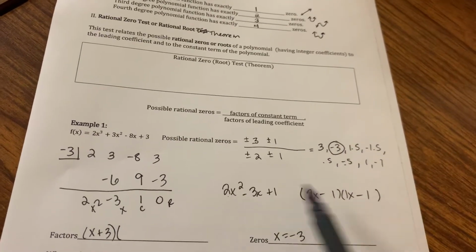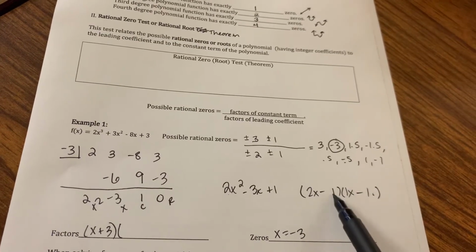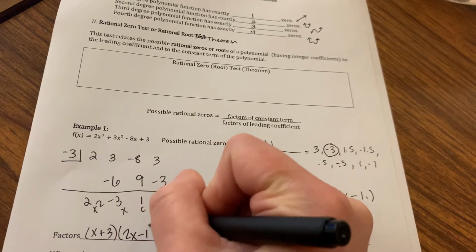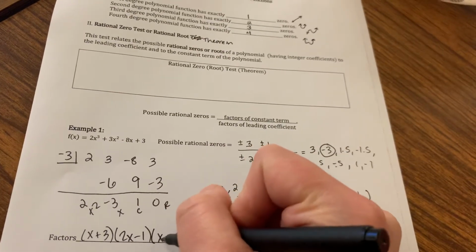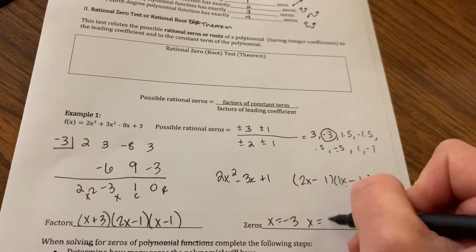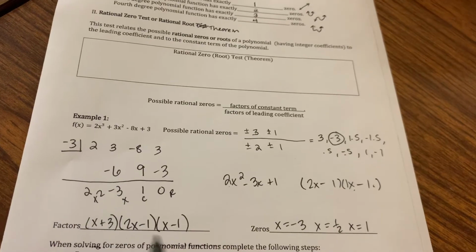Does this give me this? 2x squared, check. -2x, -1x, yep, it's going to work. So my remaining factors are 2x minus 1 and x minus 1. So my solutions would be x equals 1/2 and x equals 1. To the third power, you should have 3 solutions.